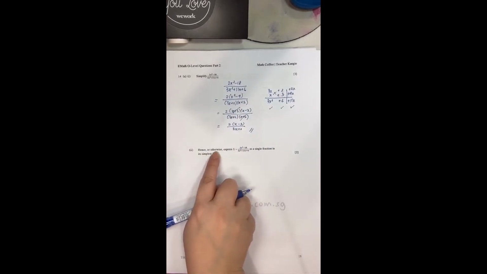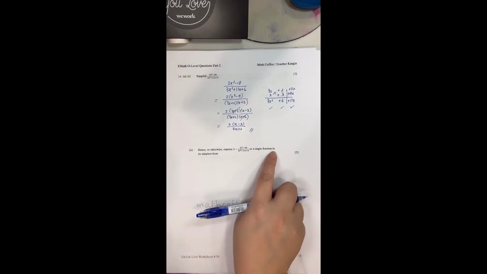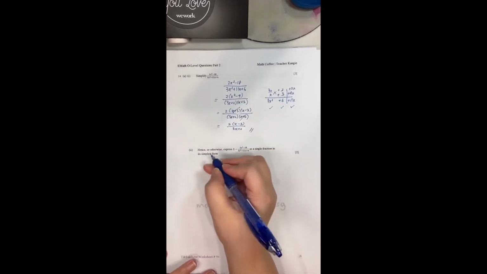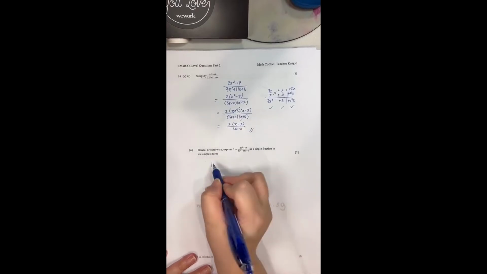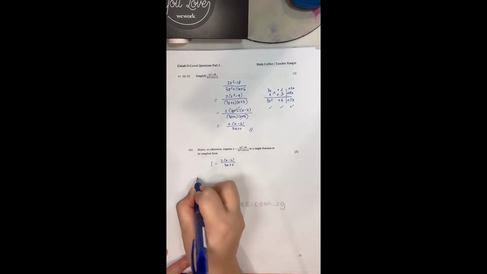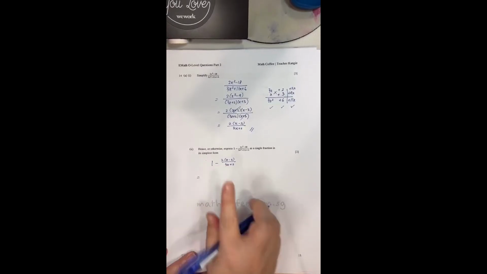Next, hence or otherwise, express it as a single fraction. So this second fraction here is exactly the same as the top one. So that means you can just use it from the top. So 1 minus 2x minus 3 over 3x plus 2. They want you to combine this into a single fraction.